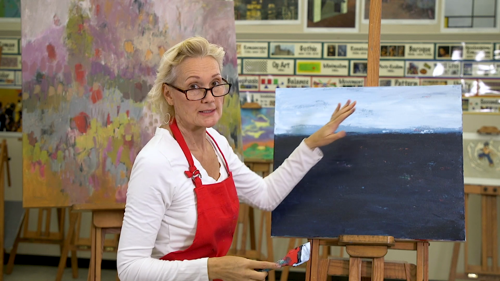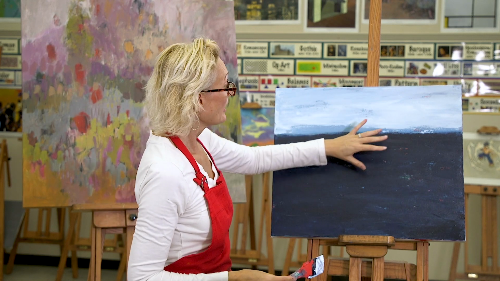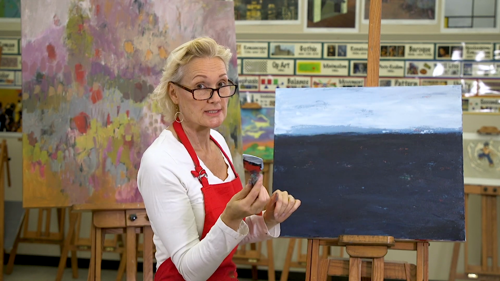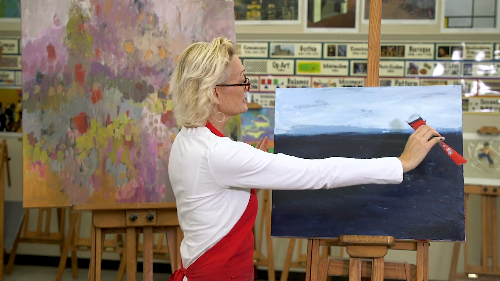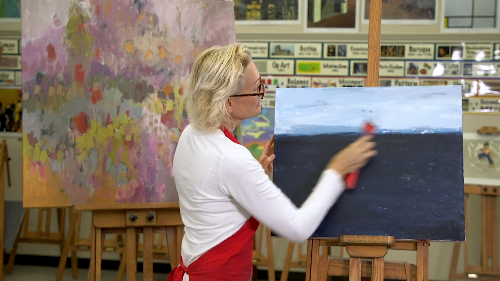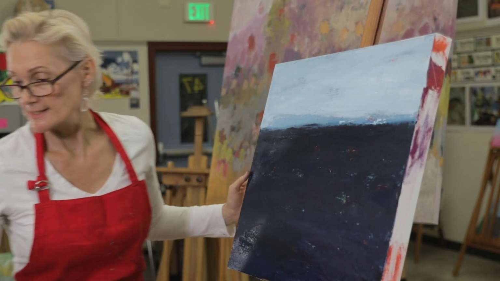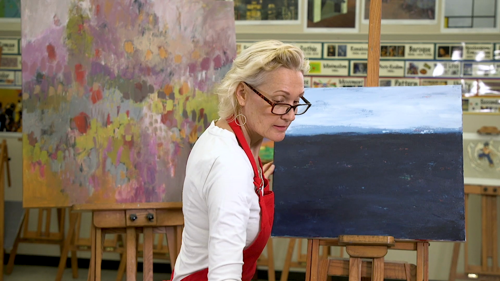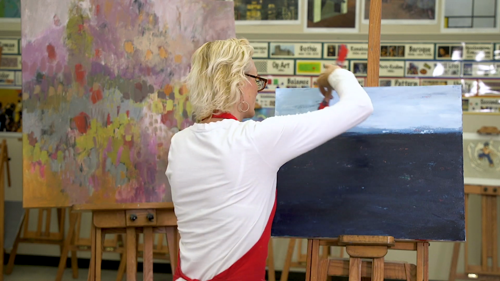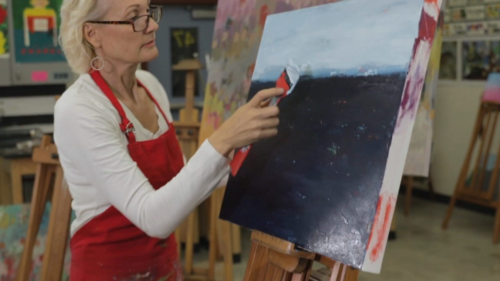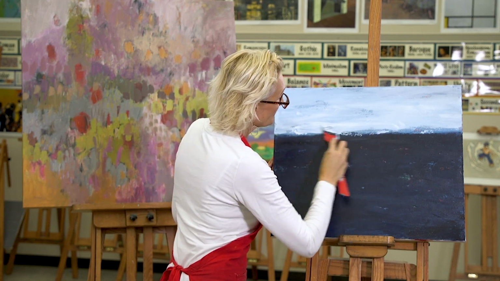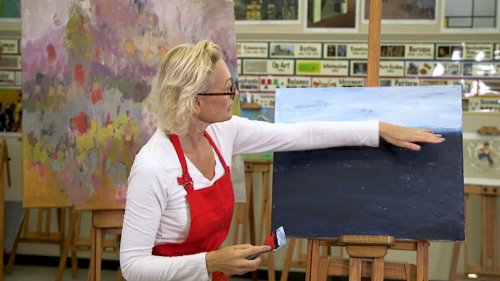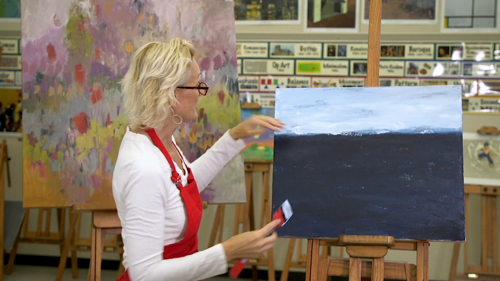And what I really like is when we did that first layer there and we dried it and we're using a spatula, there's actually some lines through here that kind of mimic a sky. So that's working really well for us. So I'm going to come down here and I'm actually going to blend in the horizon line here.